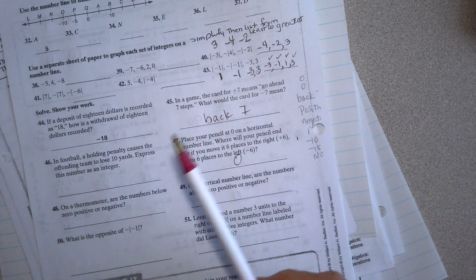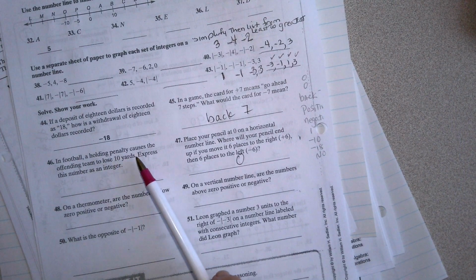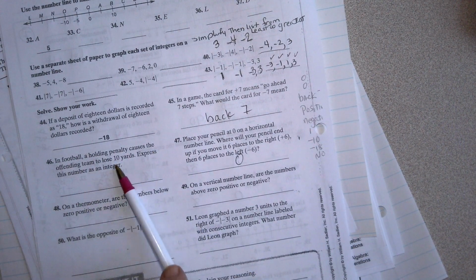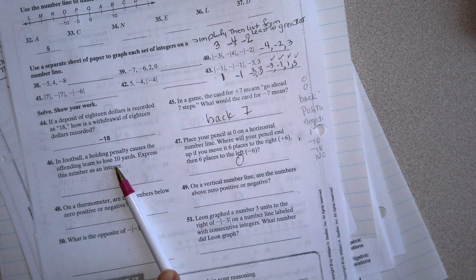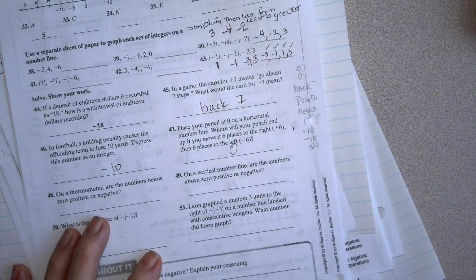For example, this is all it's asking you. In football, a holding penalty caused the offending team to lose 10 yards. Express that number as an integer. What would you do? Is that a positive 10 or a negative 10? That's it. That's all you do.